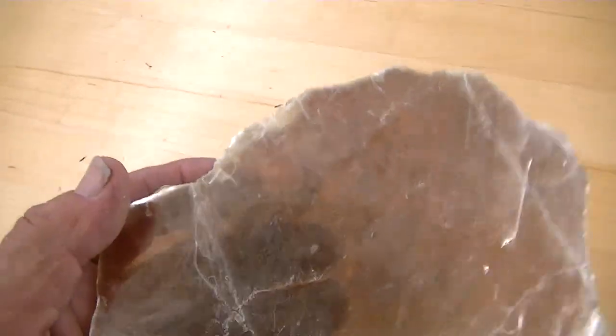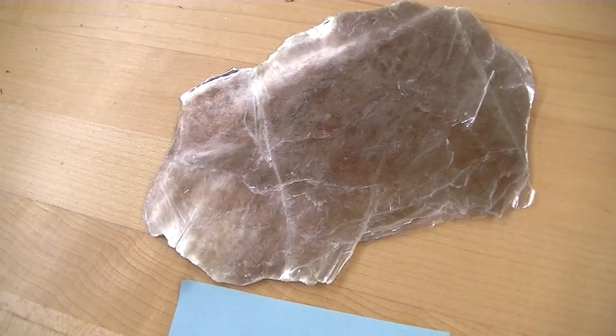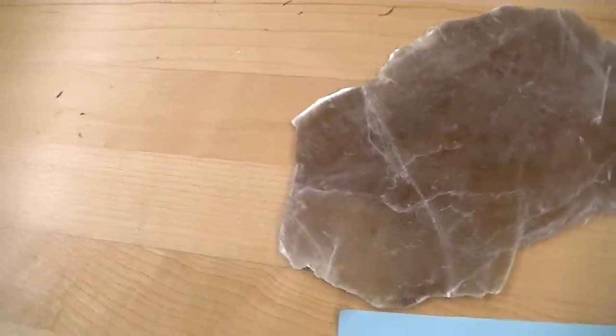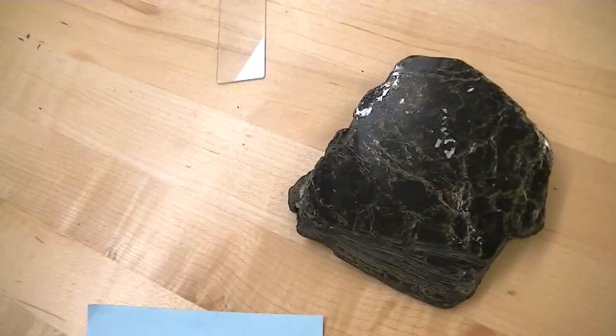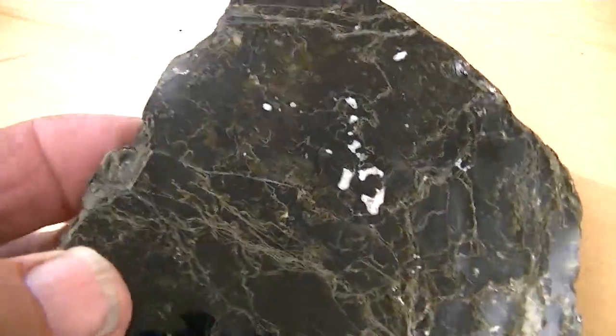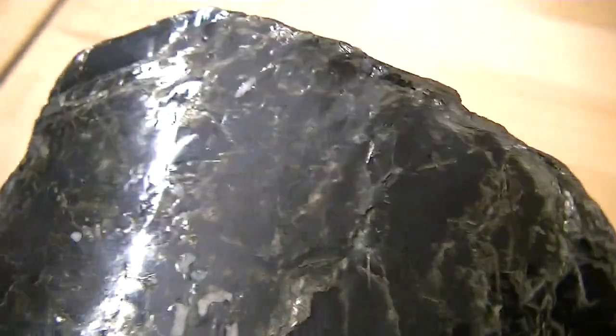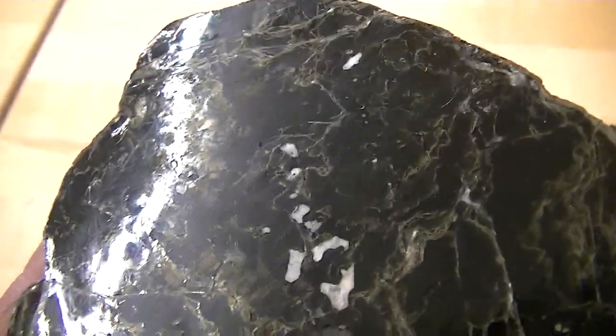Muscovite, very silvery, shiny, has a very vitreous luster to it. Nice and shiny. This is muscovite, M-U-S-C-O-V-I-T-E. Its cousin, another one of the mica family, is this one here. This is biotite, B-I-O-T-I-T-E. Biotite also has basal cleavage. This is a thicker piece, but these minerals do flake off in nice little thin sheets.